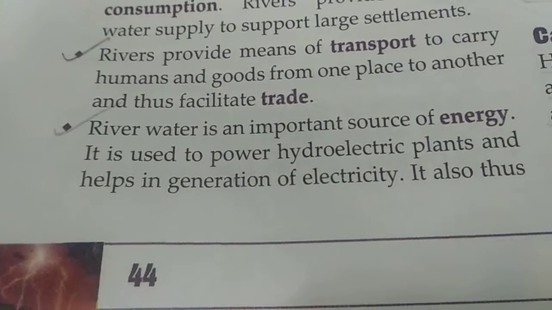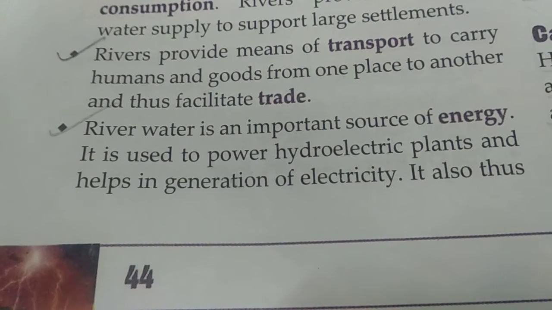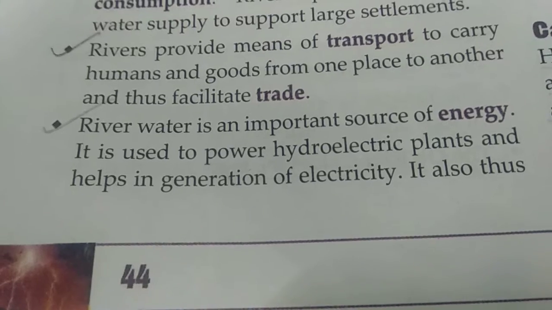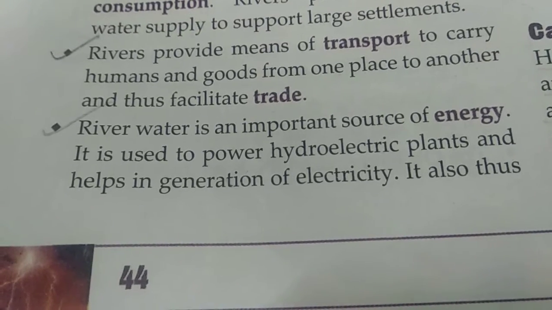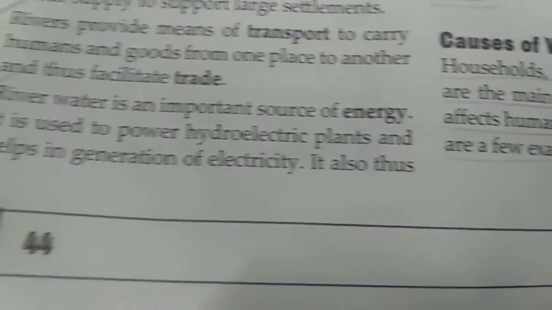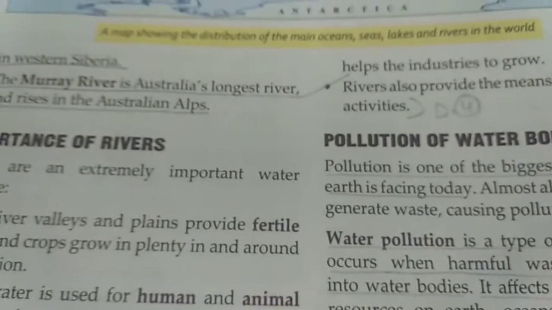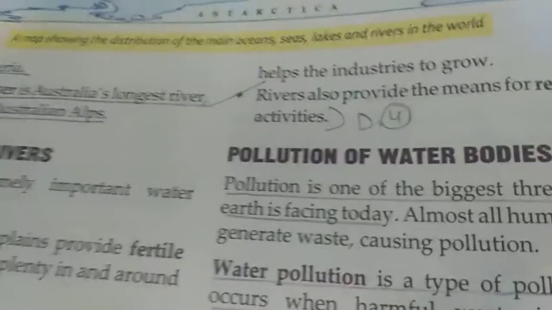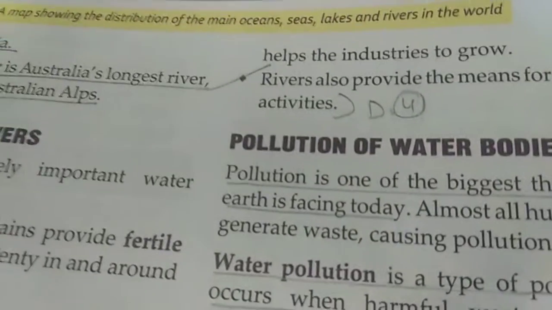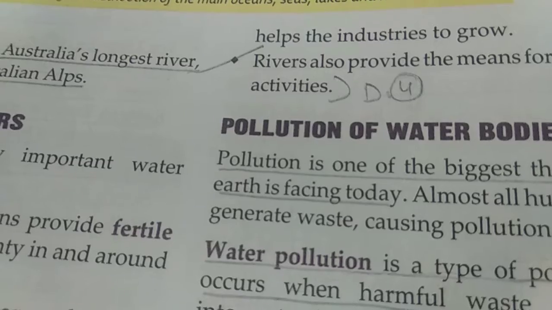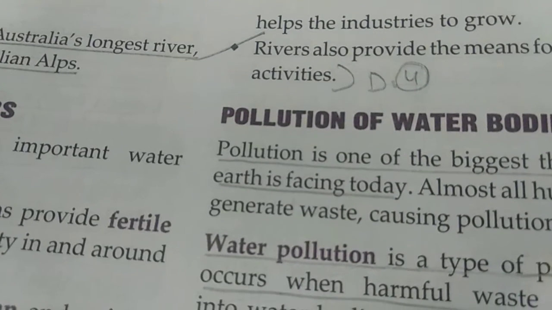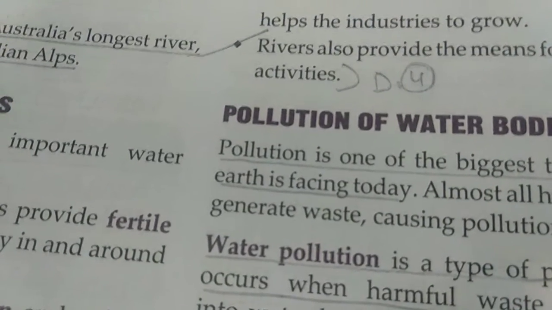River water is an important source of energy. It is also used in hydraulic power plants and helps in generating electricity. It helps to grow industries, because, as I told you, we can see that many industries are situated near the river Ganga. To run a factory, water is required, and that requirement is fulfilled from these rivers.